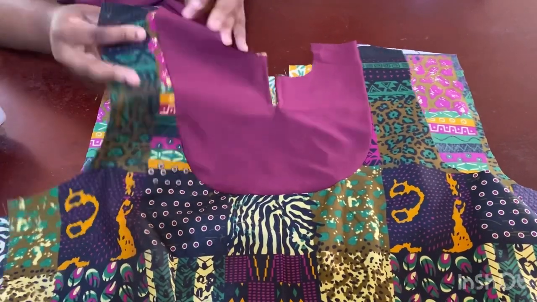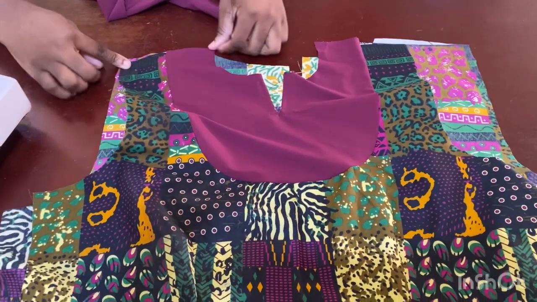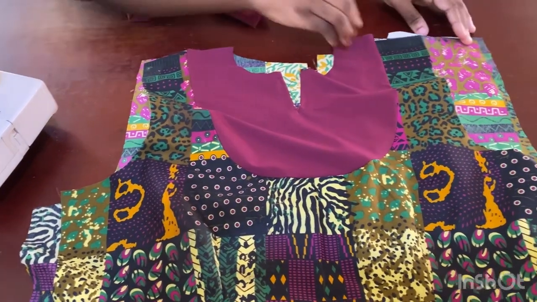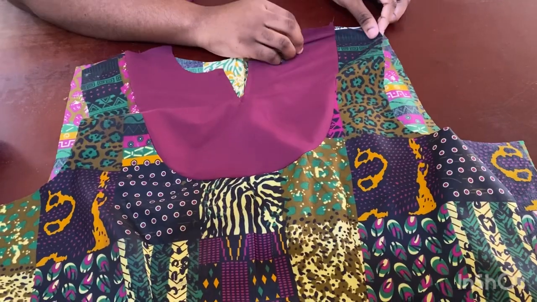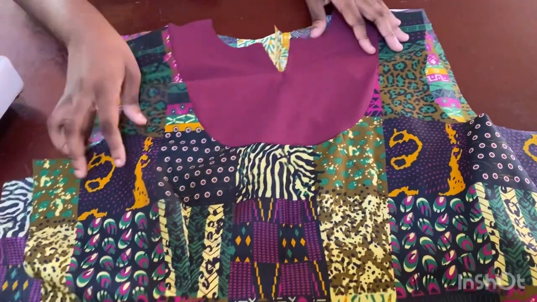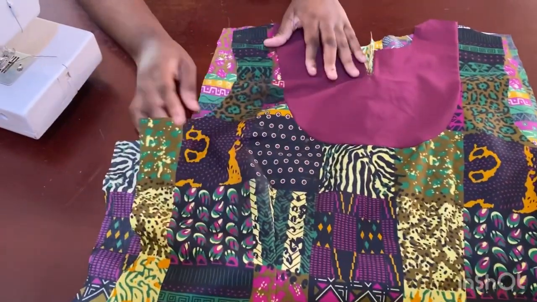So I'm going to take this shoulder here and join it to the back panel. You see, it's still the same length. If you do it properly, it will be the same length when you're done. So join this other shoulder too. And then the next thing is going to be the necktie.